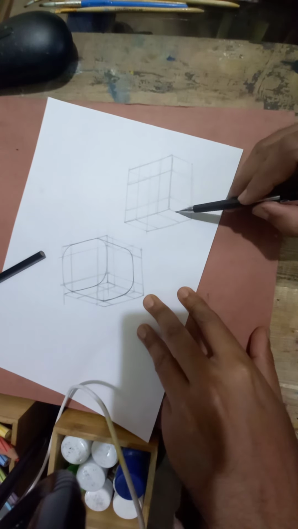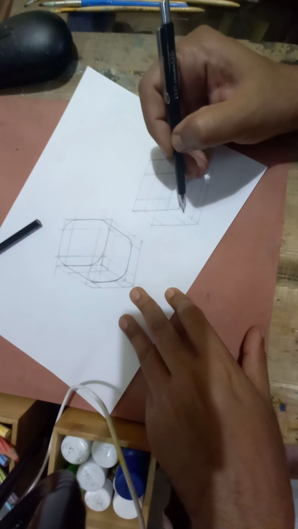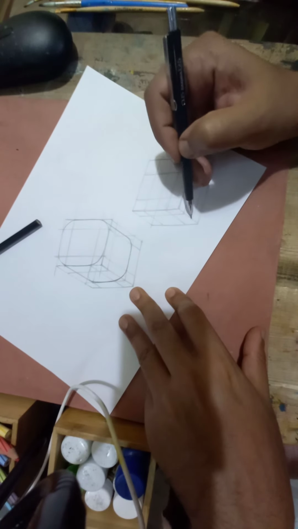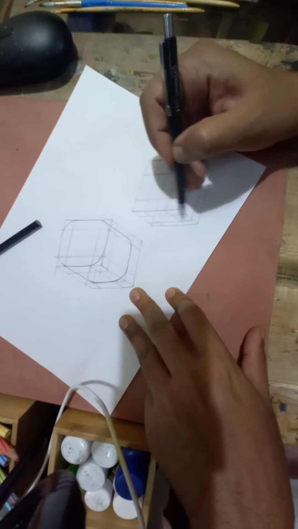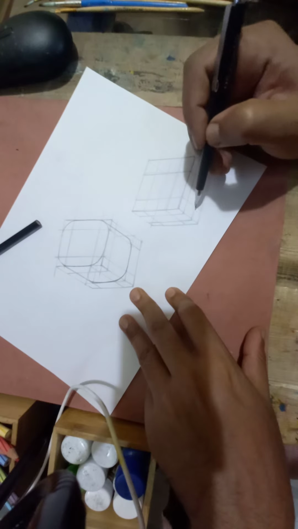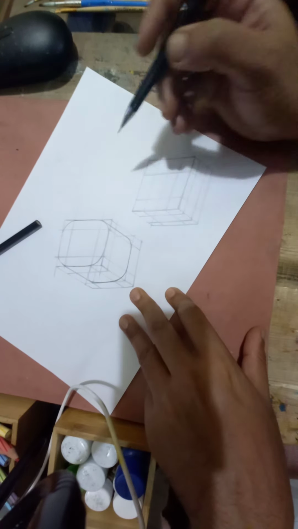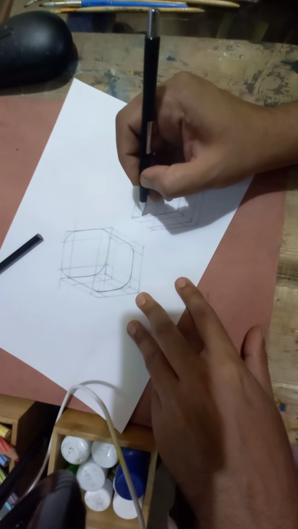See the length over here and reduce some length and make the side parallel. Go the same length here by looking at this line. Go the same length here by making the lines parallel. So if these two lines are parallel and those two lines are parallel, this distance will be the same as well. Now we again make this side curve.